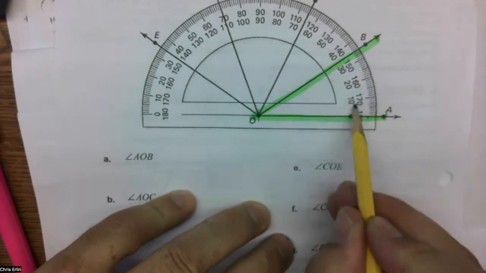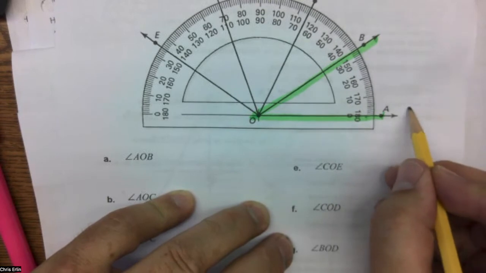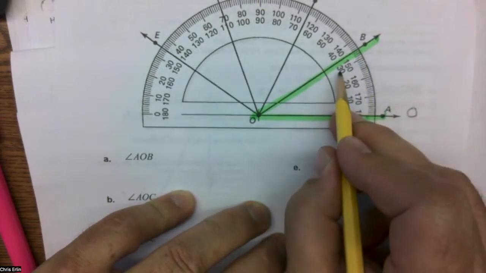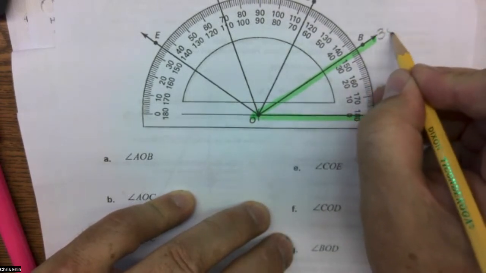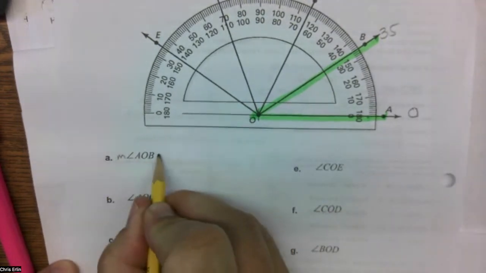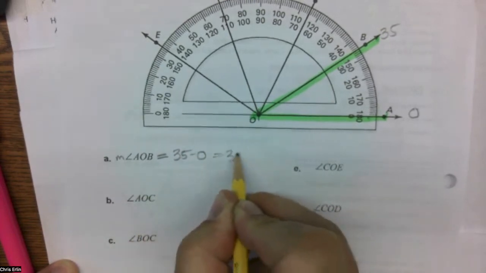One, I look at the degree numbers along the inside here, and I say A has a 0 value on the inside, B has halfway between 30 and 40, so that's a 35 on the inside. Therefore, I can say that the measure of AOB is equal to 35 minus 0, or 35 degrees.